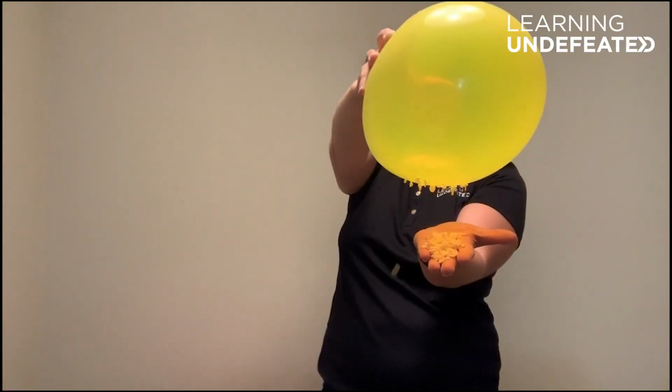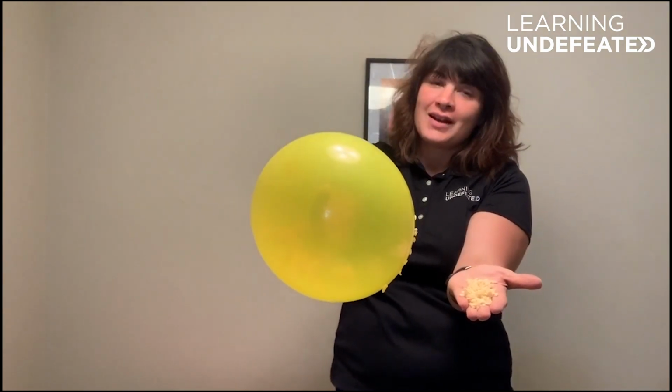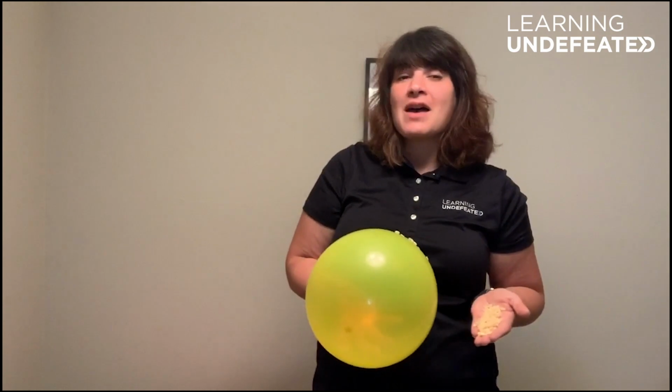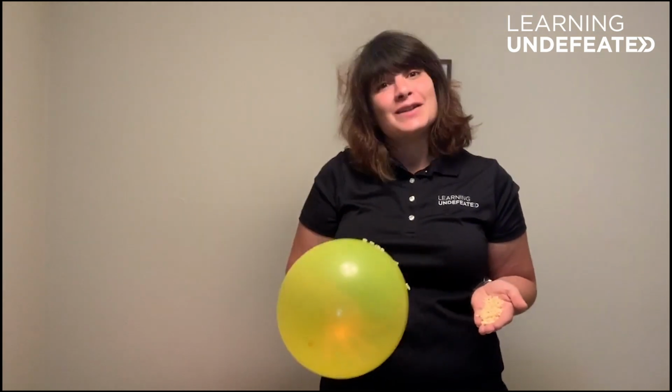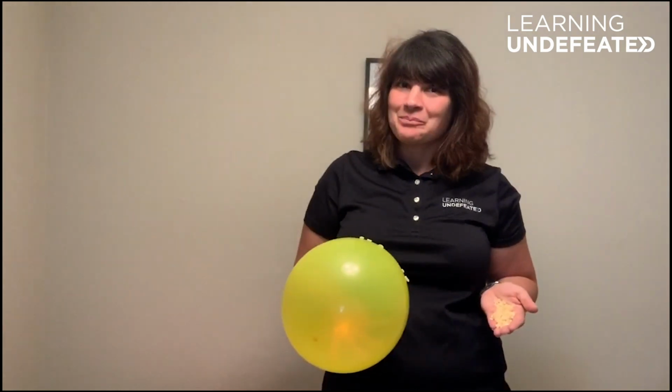You'll notice that some Rice Krispies stick to the balloon and some of them will fly off. That's because Rice Krispies are made up of atoms, and atoms have a positive charge and a negative charge. So some are repelling and some are attracting.